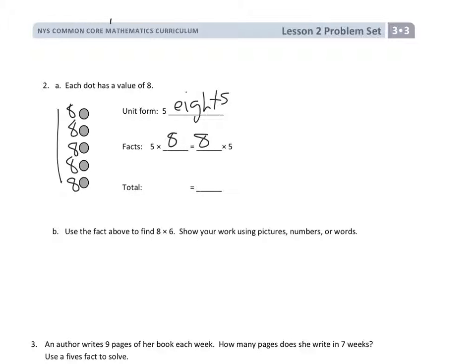Now we can count by 5s 8 times, or 8 5 times. Or you know your multiplication facts, you know 8 times 5 is 40, but let's just check. We're going to go 8, 16, 24, 32, 40. That is correct, 40.